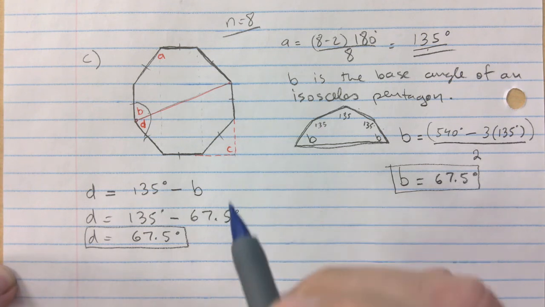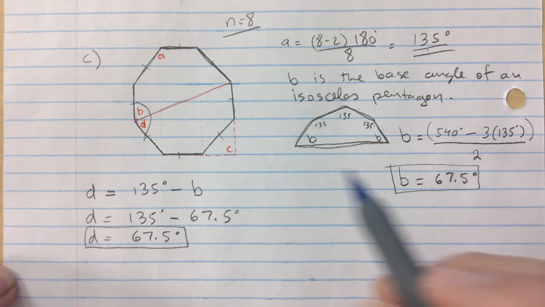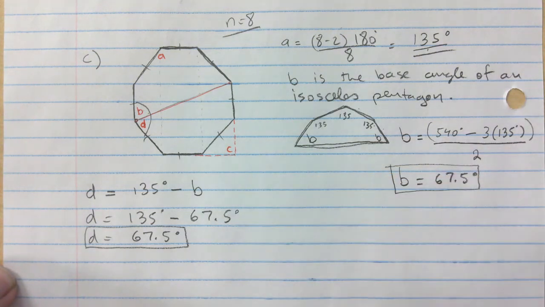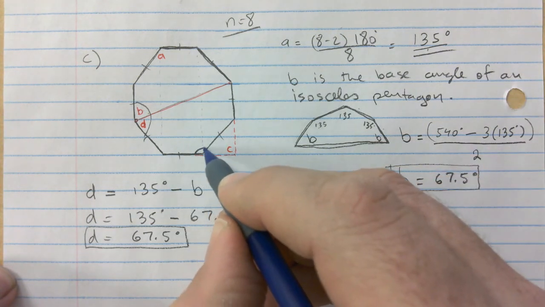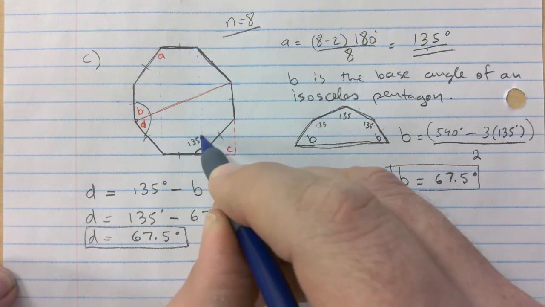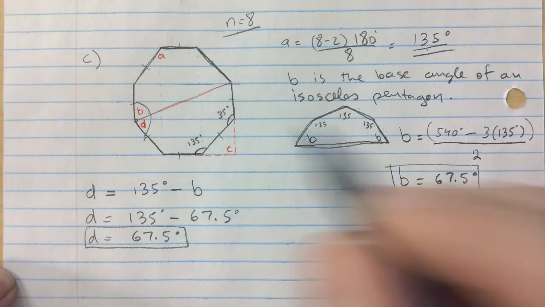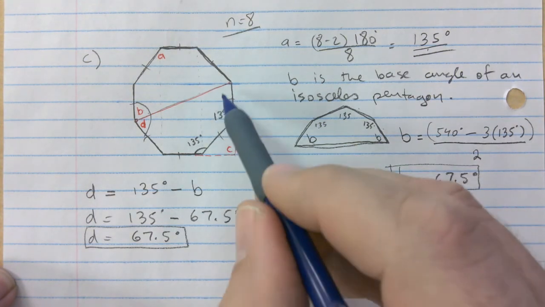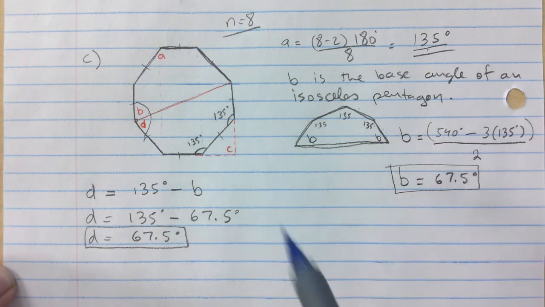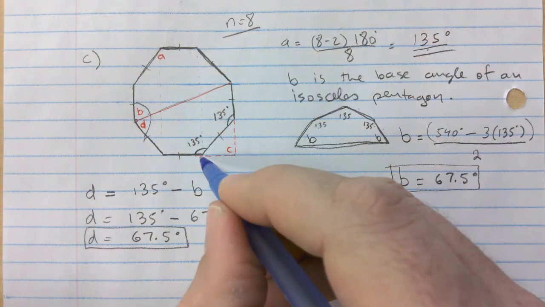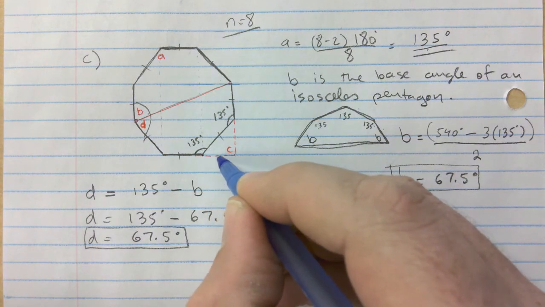Allow me to try to enlighten you here. We know that this is 135 and this is 135. Oops, 135. Right? They're all 135 all around. What do we call that angle that's created between the vertex and the extension of one of the sides?